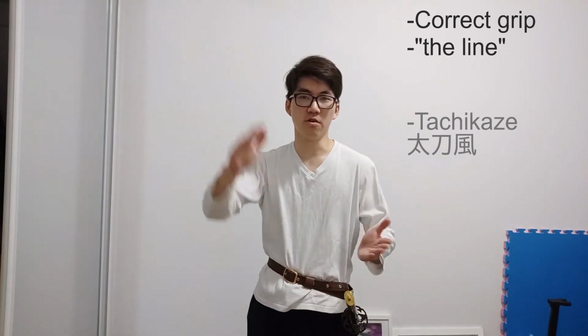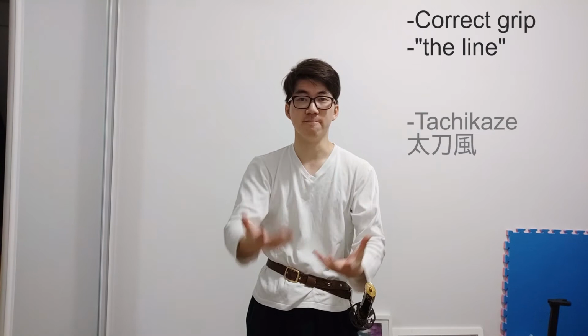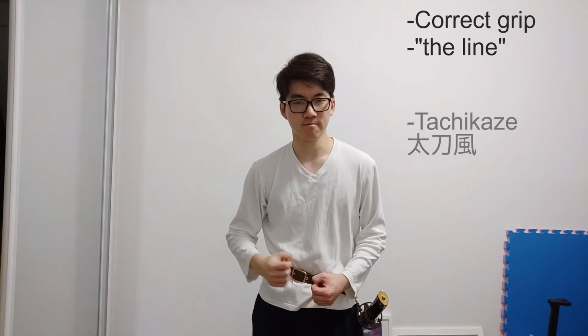That can come later when your line is just at the target there, and you can visualize that and you can see that. Before that, just bring it up on the line and down on the line, and that way you'll have pretty good edge alignment.